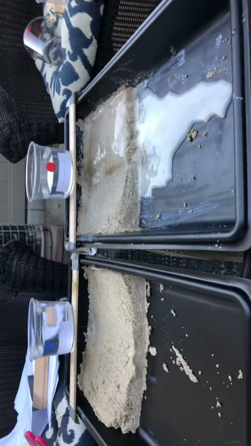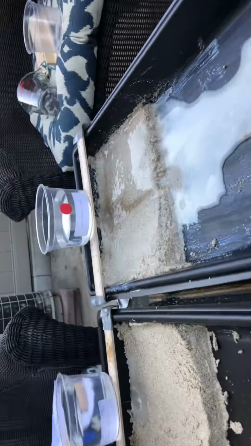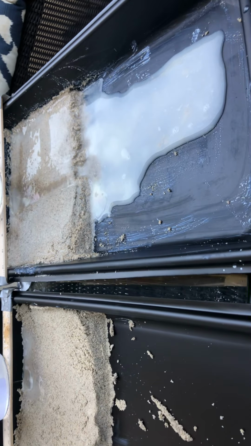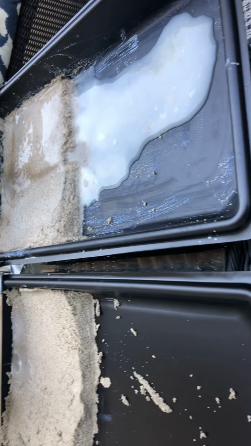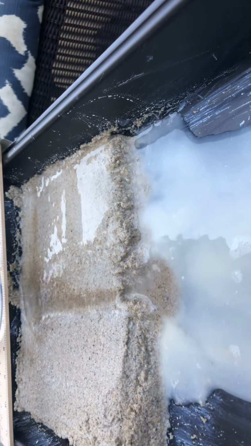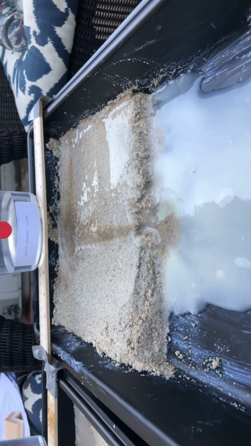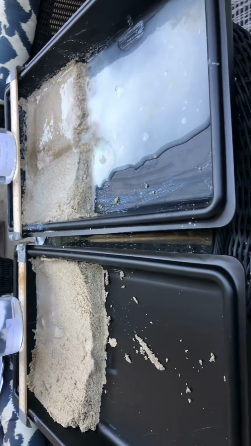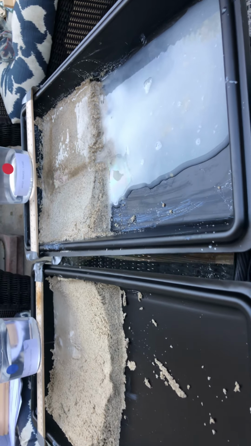Granted, this one got a head start, but what do we notice about the runoff? What do you notice as far as the water trickling down, the erosion rates?